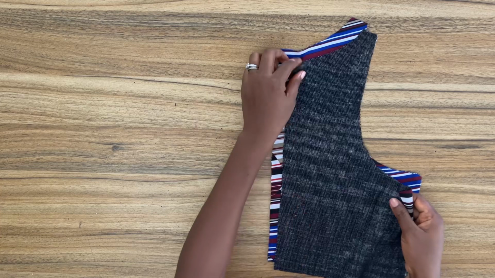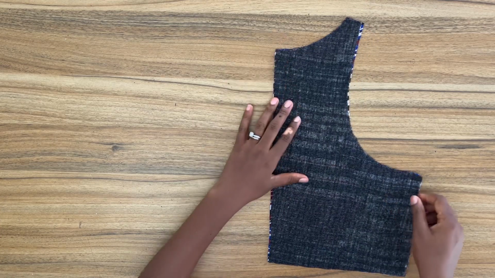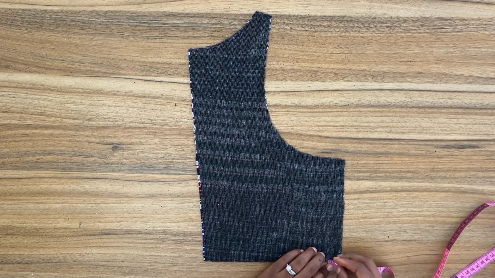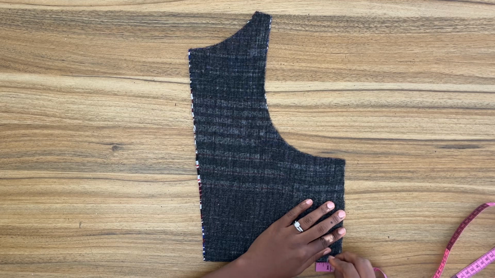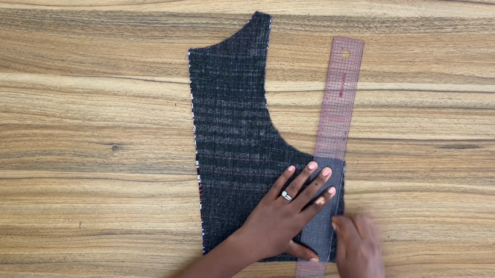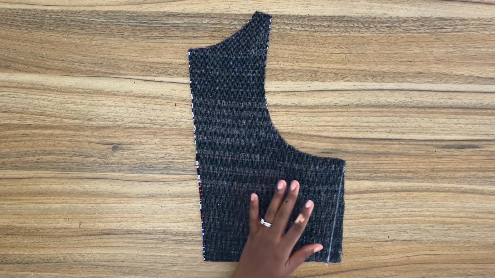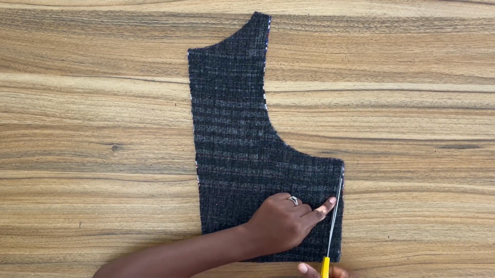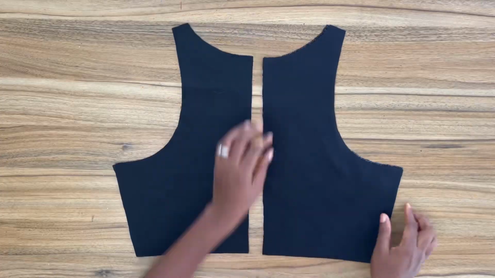So my dart width for the back is 3/4 of an inch. So I'm going to mark 3/4 of an inch from the side seam on the waistline like so, and connect it to the zero point at the armhole. So this is the dart value. I'm going to trim this off. So now I can sew the back of the top without the waist dart.